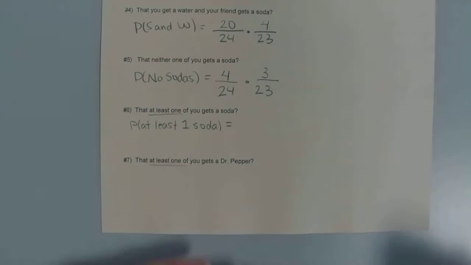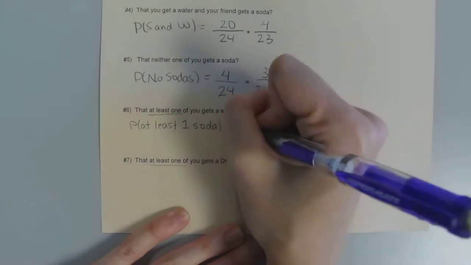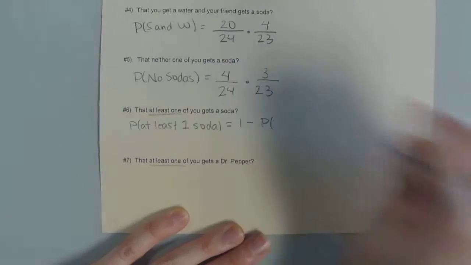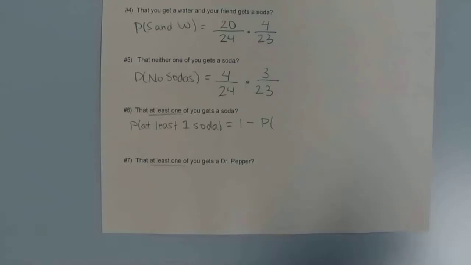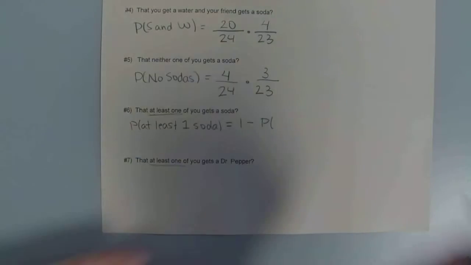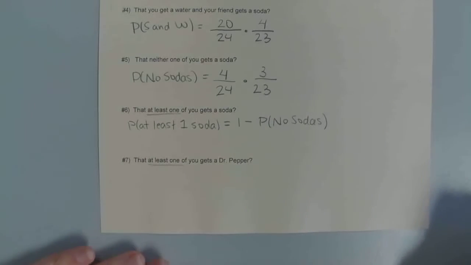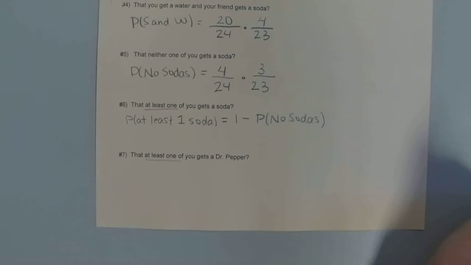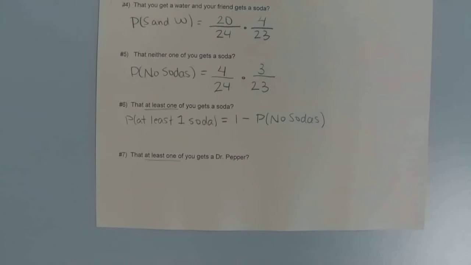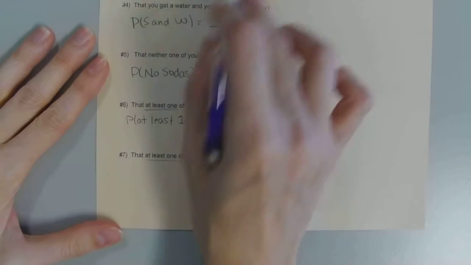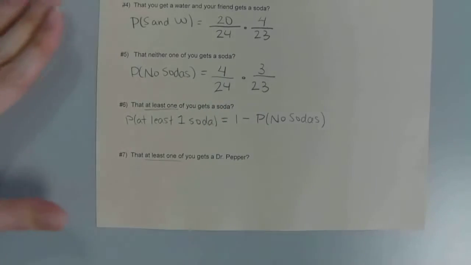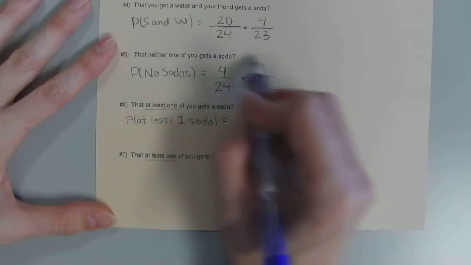All right, we can handle this. At least 1 means what do I need? 1 minus the probability of, what's the opposite of at least 1 getting a soda? None of us get sodas. No sodas. All right? Why is this a little bit different than the worksheet that we just did? The worksheet we just did were all independent, so we could just put like 0.73 to the second or whatever. On this one, we still have to think that we're drawing 2 sodas, so we still have to do this little mini thing down here, okay? So the no sodas is actually right here.